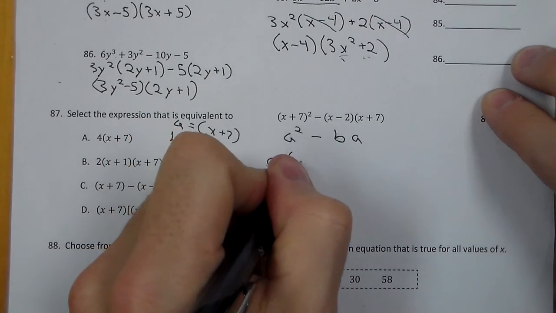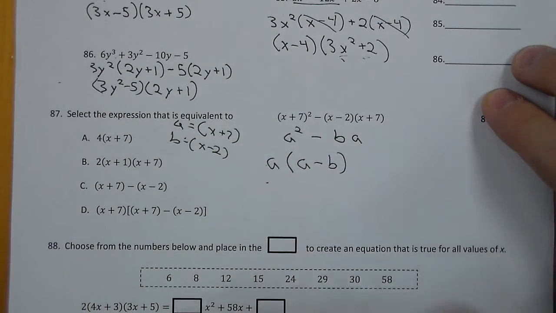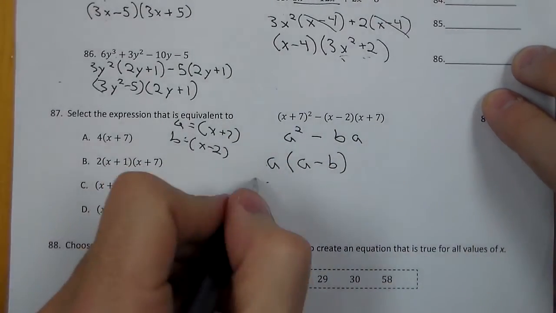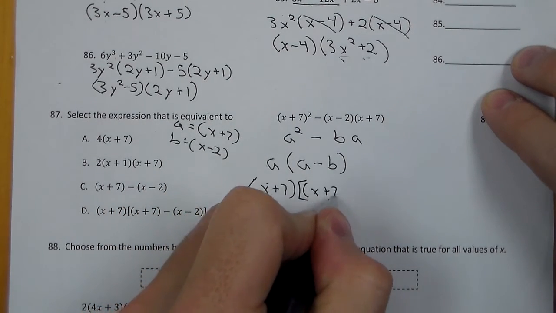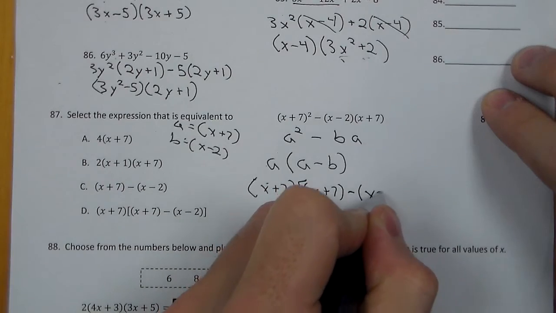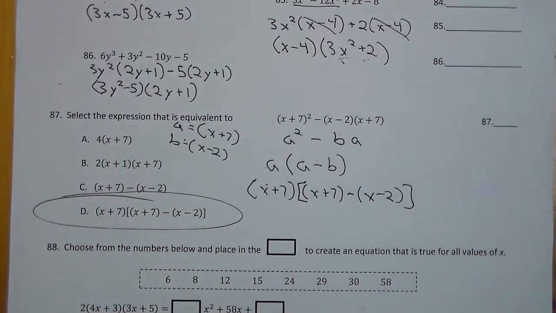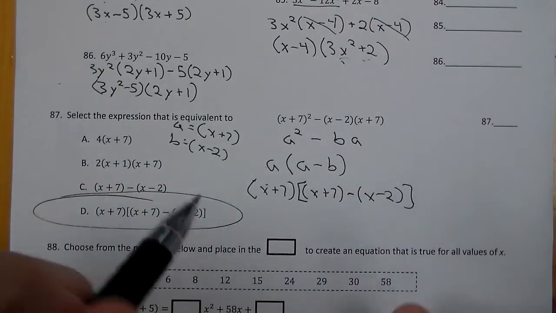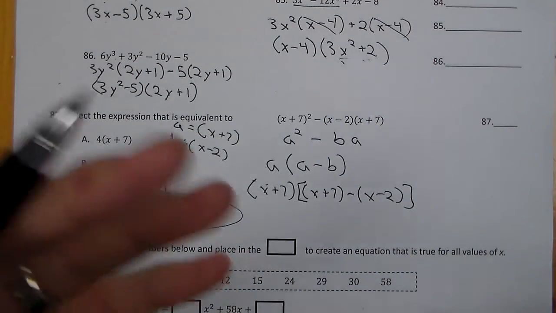So if I took the a out, it would be a times a minus b. Now when I put that back in, what I originally took out, it's now x plus 7 minus x minus 2, which is this solution. So it's a little bit different ways to factor. We need to be careful moving things around, but it's using that idea of you can factor whole terms before you multiply them out.